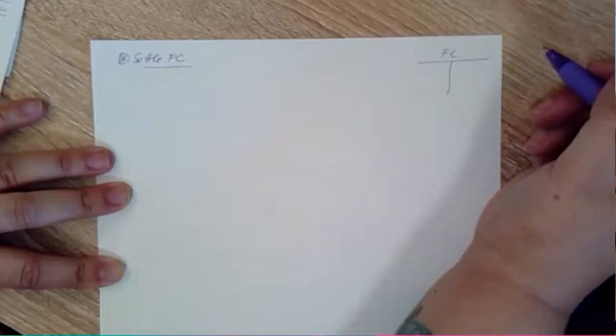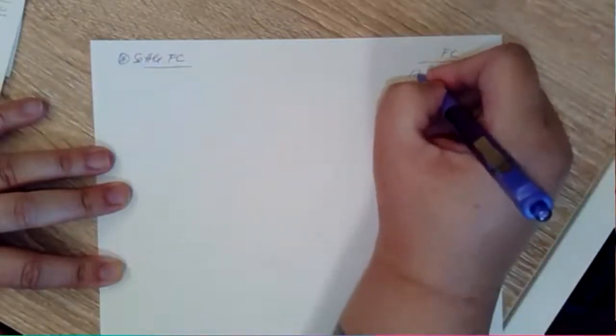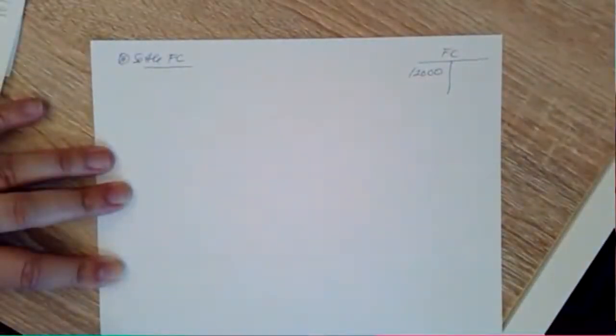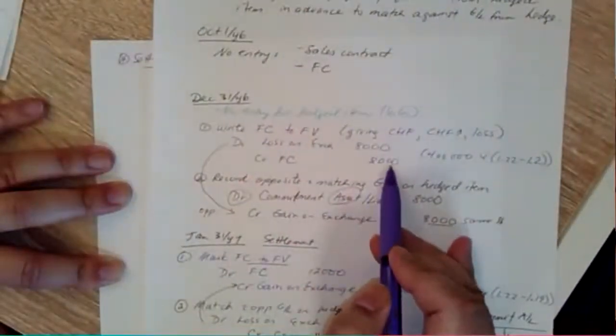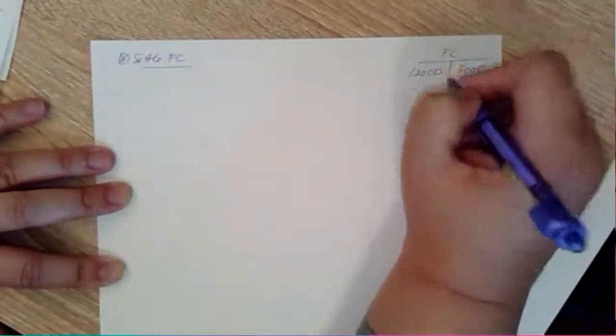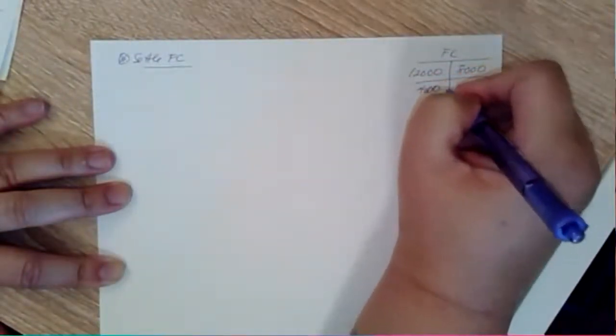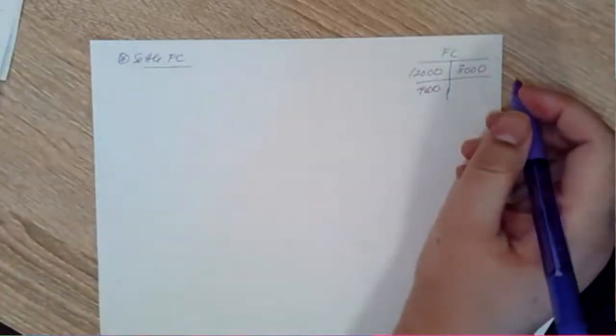Well, our first entry on January 31st put 12,000 here. And then our last entry, our December 31st entry, we have a credit of 8,000, then a debit of 12,000. I forgot December 31st. So we've got 4,000 sitting here as a forward contract, and it is an asset.